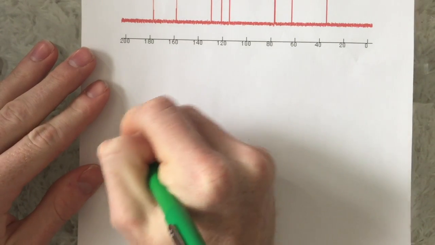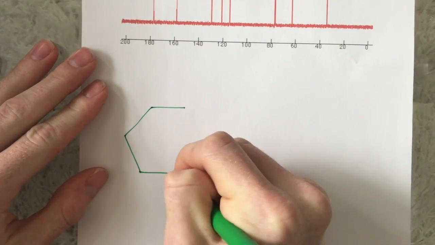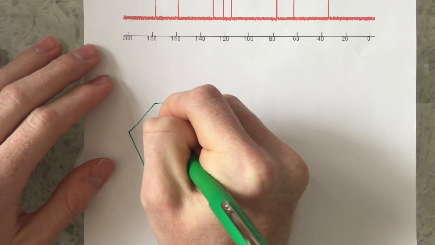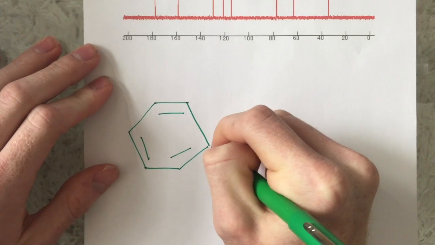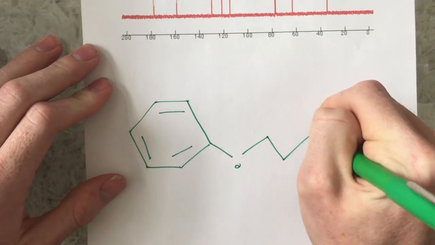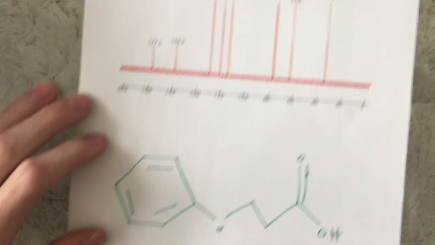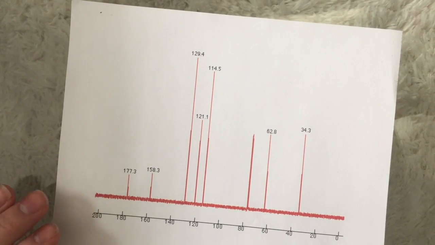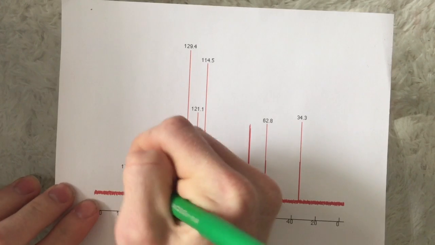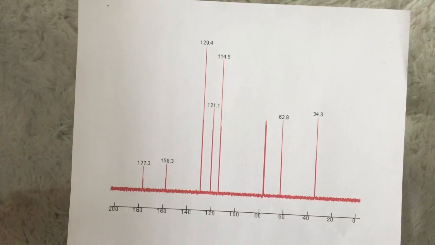Now we are moving on to carbon NMR, where we need to draw the structure, and again, to make sense of it, because unlike proton NMR, carbon NMR does not split. So we see some peaks up here, and going from left to right, we're going to label them in descending order, starting with this one right here. And this being the furthest downfield, it is going to be the most delocalized.